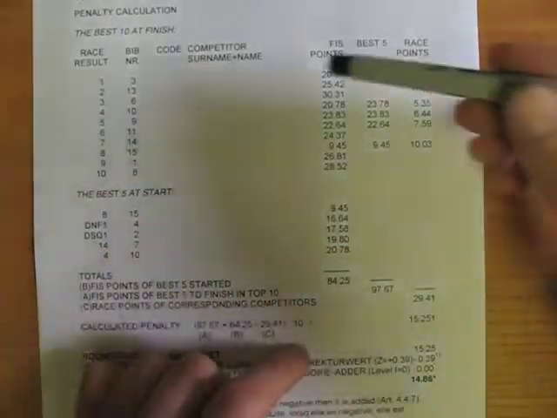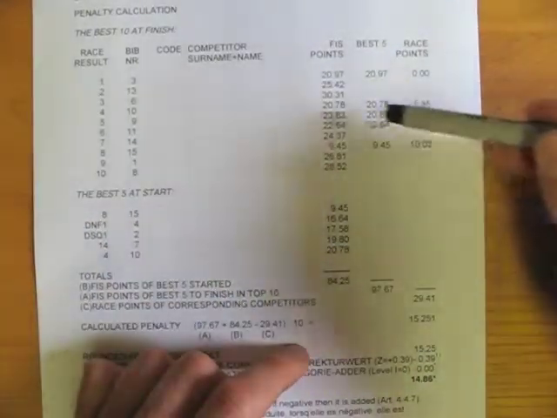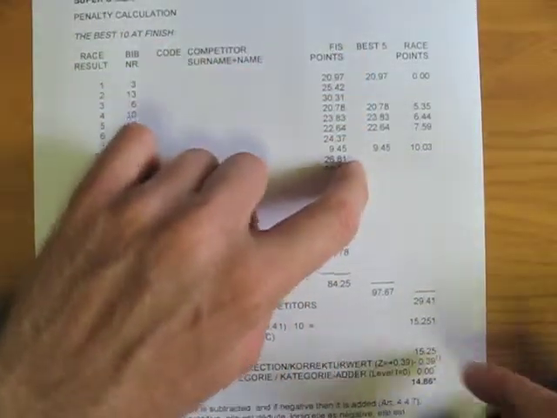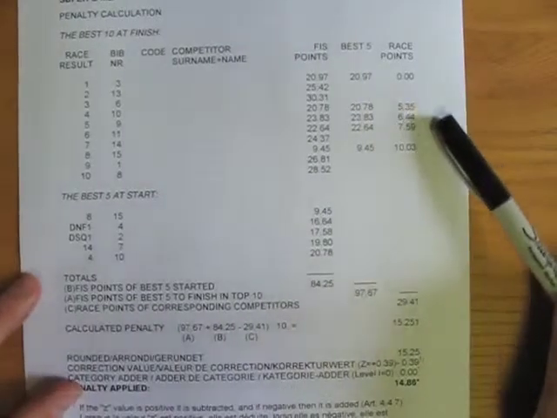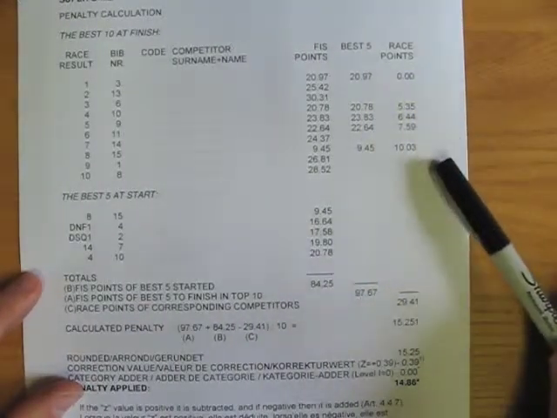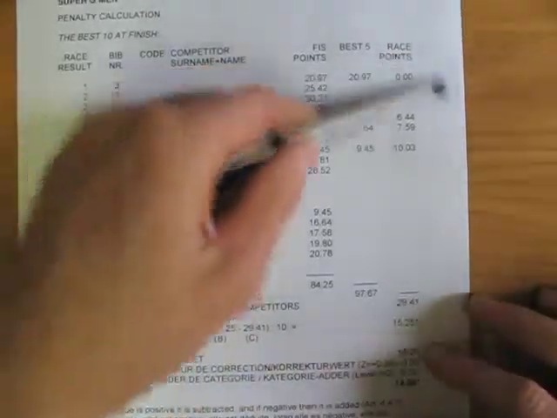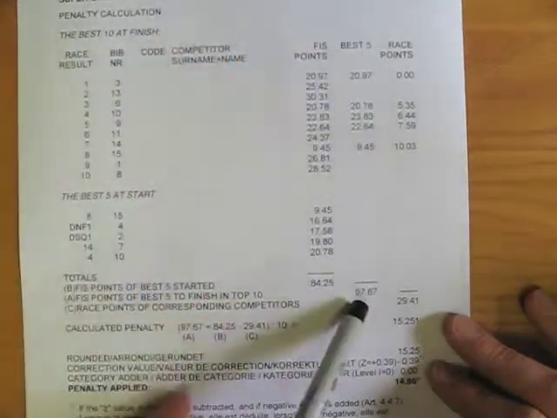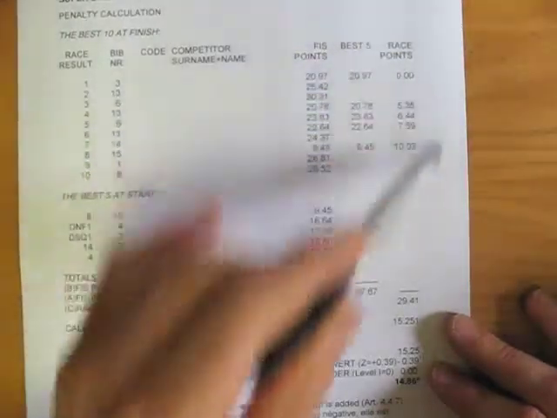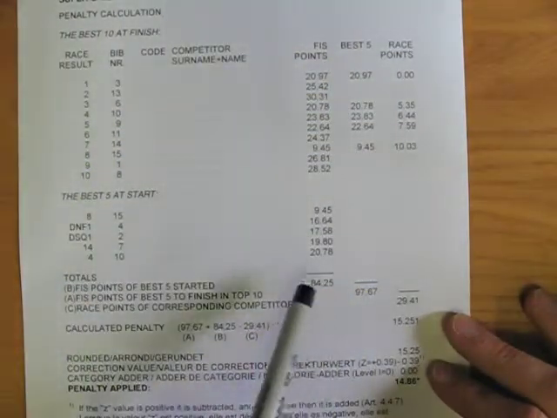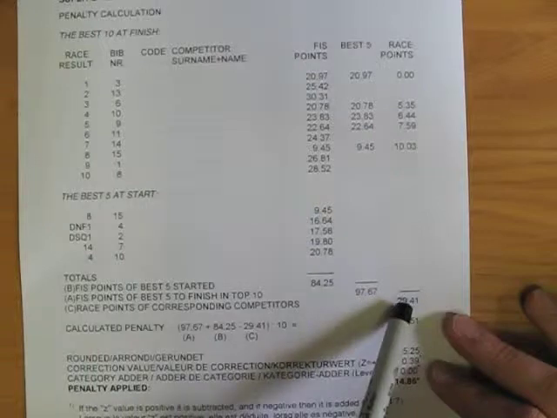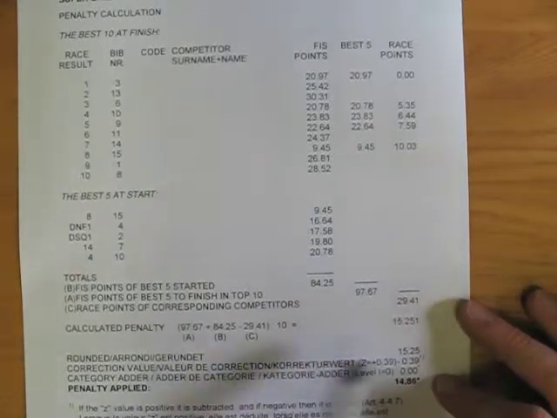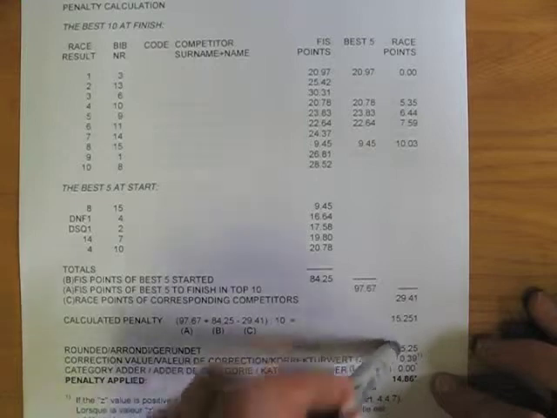I have gone through my list, and I have pulled out the top 5 out of these 10 over to this column. And then I've calculated their race points. In another video I showed you how to calculate race points. Again, I'm assuming that all that was done correctly. So we add up these 5 to get that, add up these 5 to get this, add up these 5 to get this. We do this plus this minus this to end up with that. We round to get that.